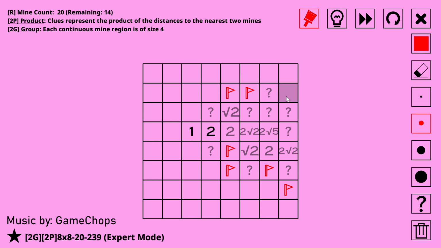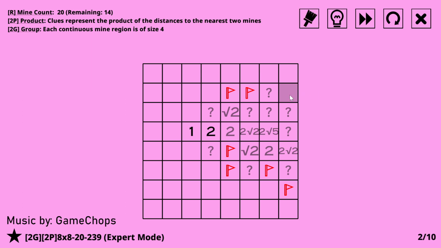This one can't be mine. If it was mine, we need to extend out to here at the very least, which would connect it to 6 total cells. So that can't be mine. This again can't be mine because it must reach out to here, giving you 5, so that can't be mine. 2, well 2 is just 1 times root 2 because it can't be root 2 times root 2. Cool, that gives you a region of 4. Root 2 here means it sees a 1 already, so none of those can be mines.